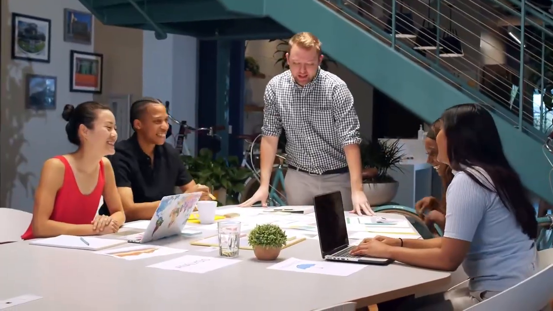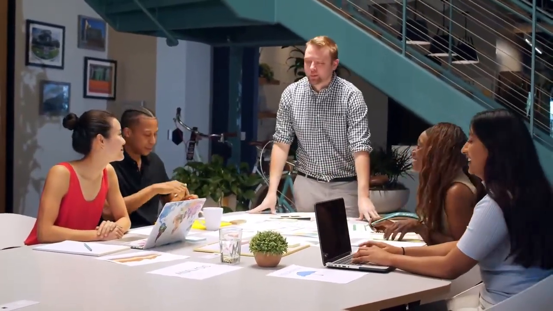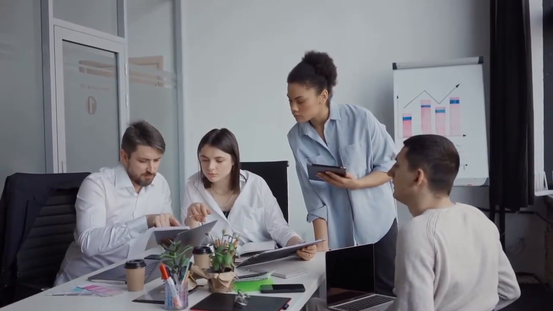Step 1. Define your marketing objectives. Decide if the focus is on capturing leads, accelerating deals, or improving customer experience. Most people get this wrong by deploying AI without clear KPIs, which waste time and resources.